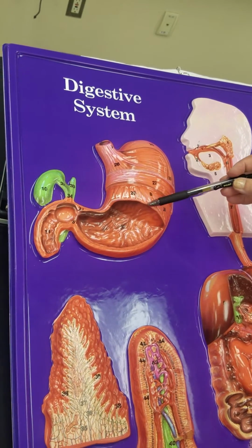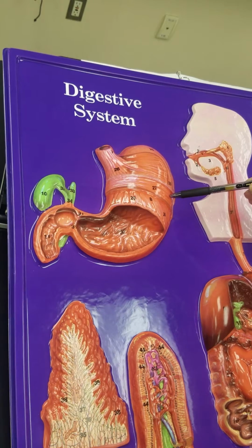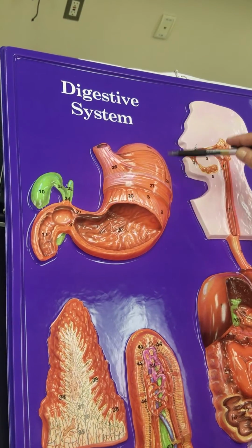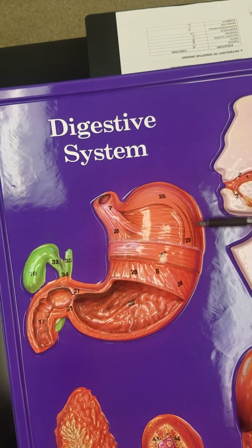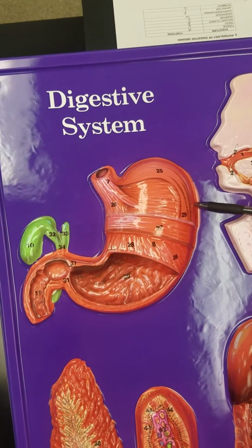So you need to identify the oblique, circular, and longitudinal muscular layers. If you look out to the side here, you can see the fibers going more vertically like this. So oblique, around, and more vertical.